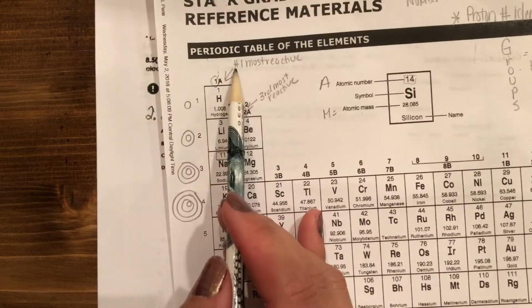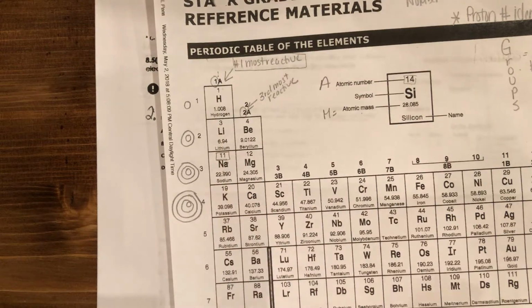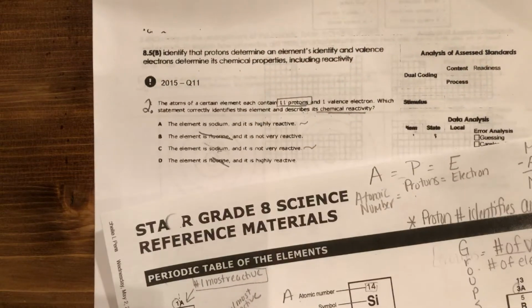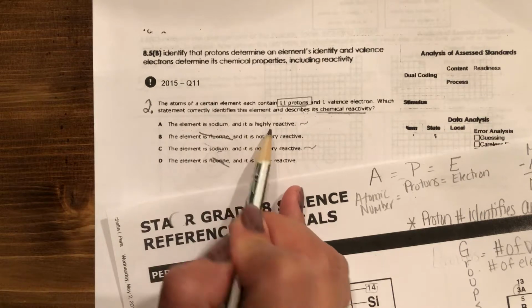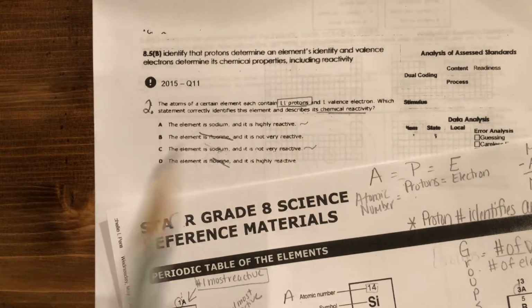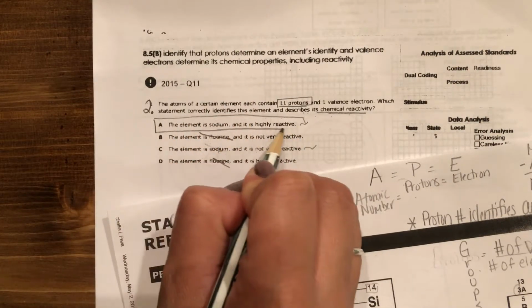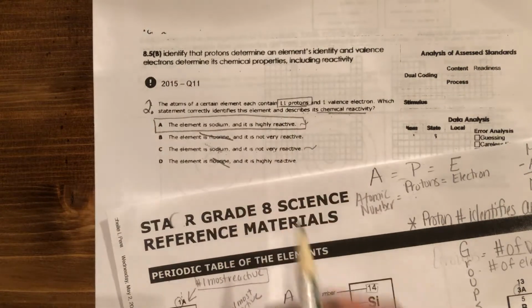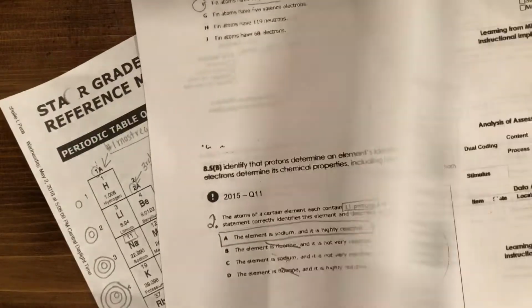So lo and behold, we had already put on here that it was going to be the most reactive group. So I come back over here. The element is sodium and it's highly reactive, or the element is sodium and it's not very reactive. So this is going to be the answer right here. The element is sodium and it is highly reactive. Hopefully you guys got that. All right, moving on to question number 3.